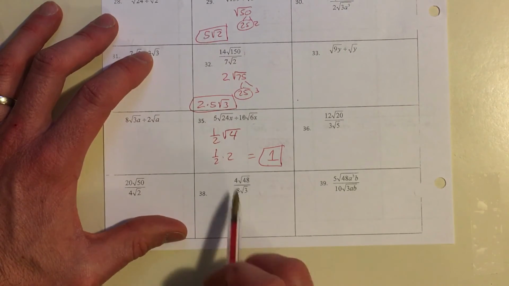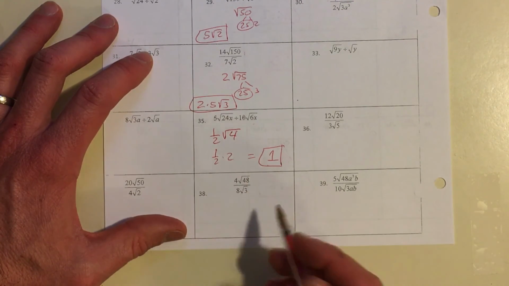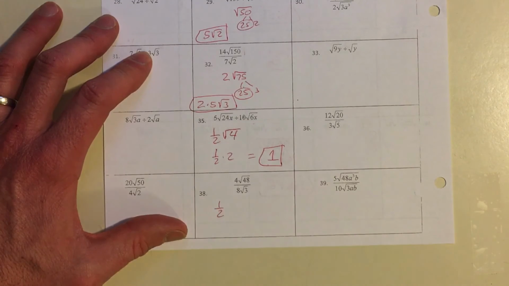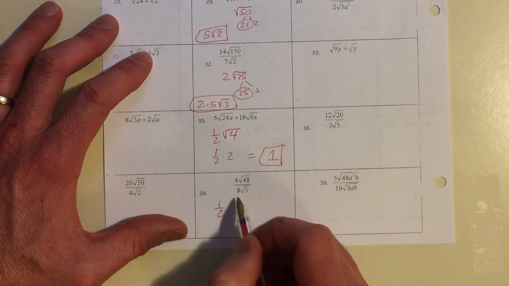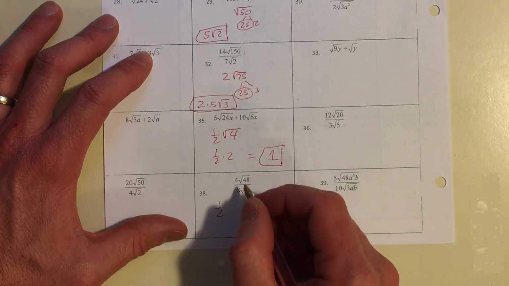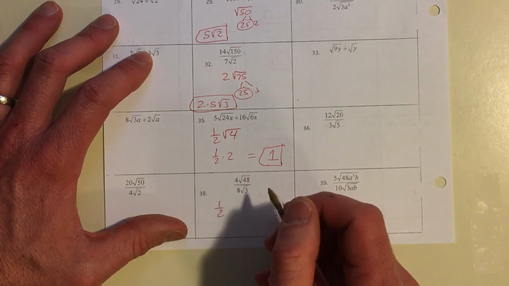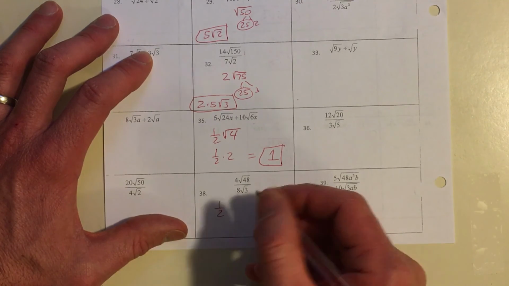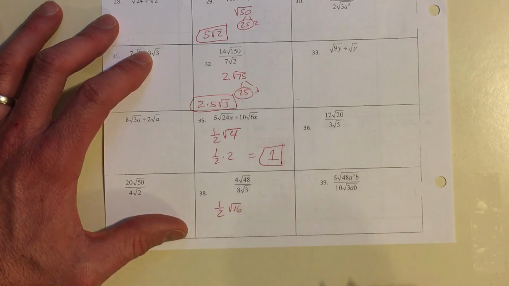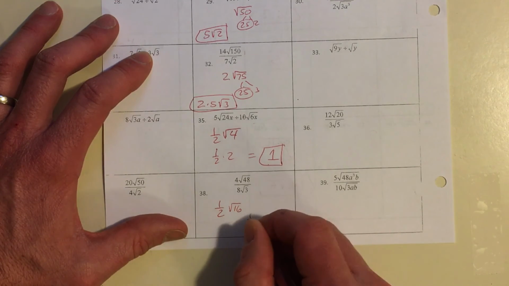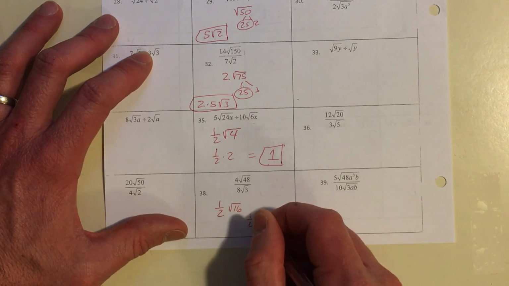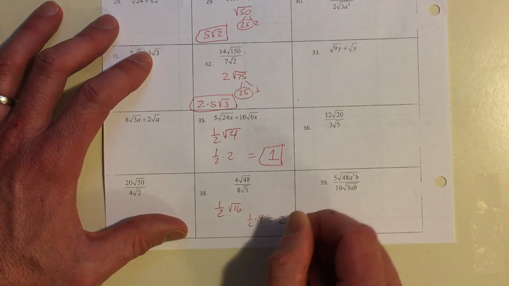48. Again, don't try to rationalize the denominator. Go ahead and divide. 1/2, not 2, right? 1/2. 4 divided by 8. And then divide 48 by 3. I believe that's 16. Square root of 16 is 4. Half of 4 is 2.